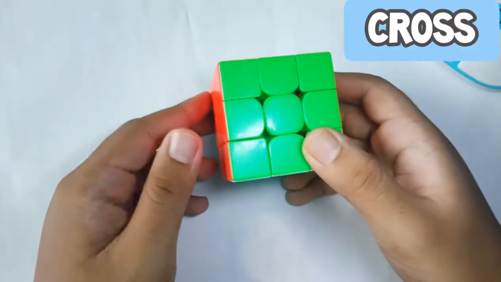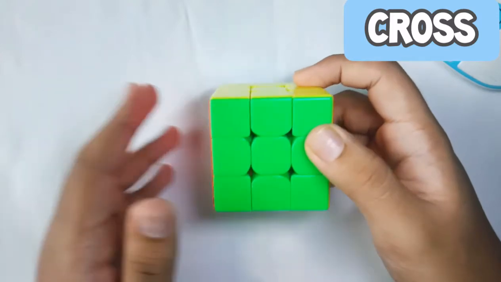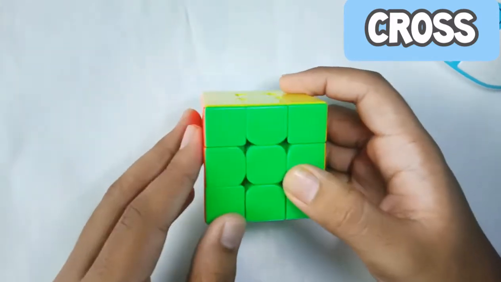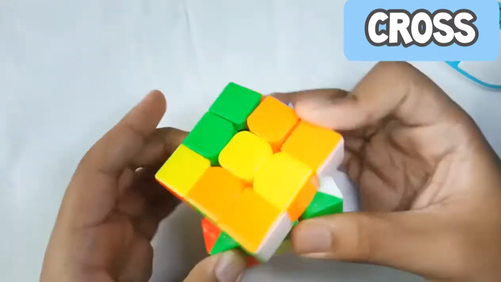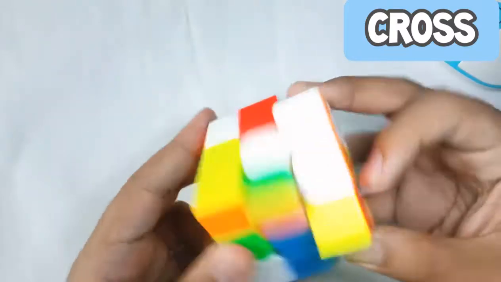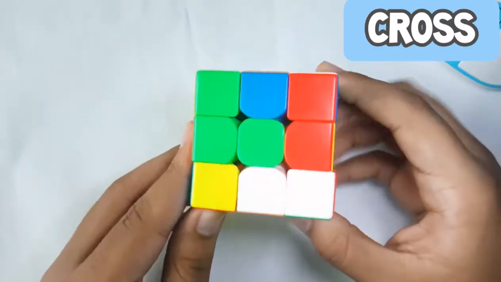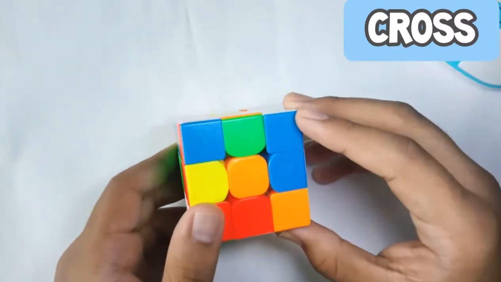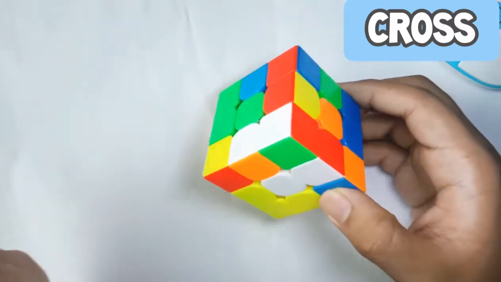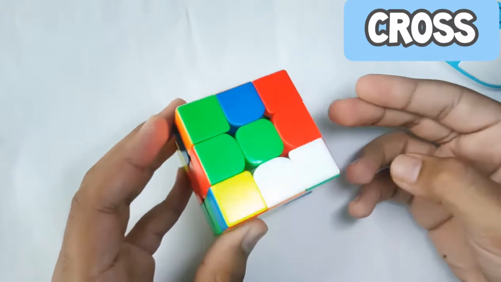If you know the beginner's method, in the beginner's method we solve each layer at a time, but the CFOP method also uses this same kind of idea to solve the cube. So in the CFOP method, you start by making a cross. Now, the difference between the cross of the beginner's method versus the CFOP method is a lot. In the CFOP method, we do the cross which is called the advanced cross.